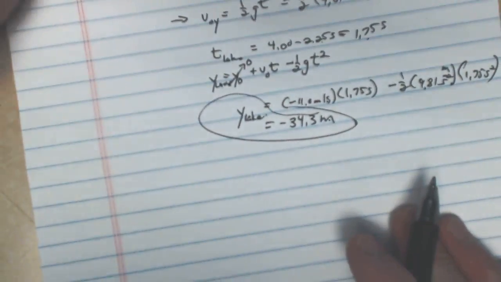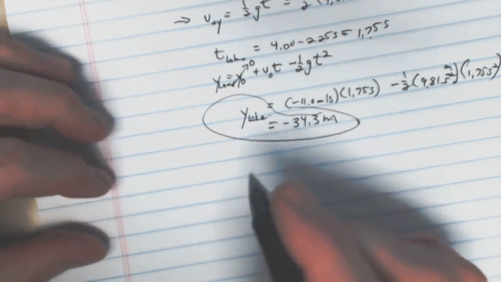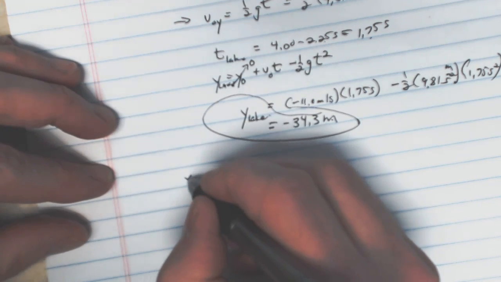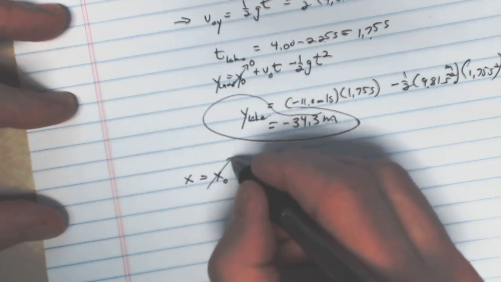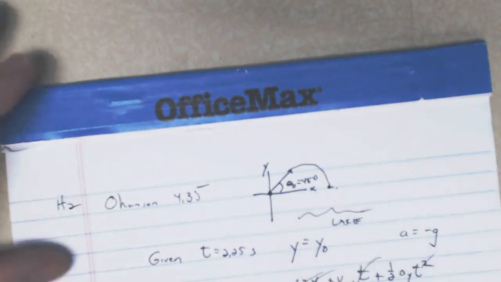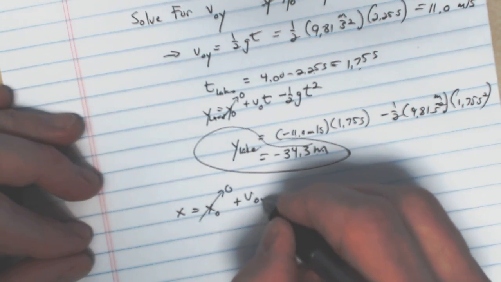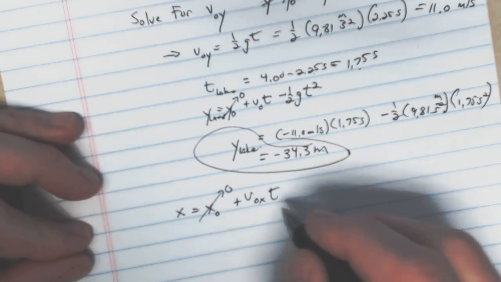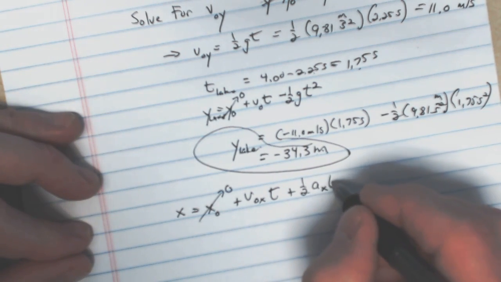Now you're asked, well, how far does it travel horizontally? So we can use there the fact that the horizontal position at any given time equals x naught. But remember, I defined that as 0. That was my wise choice up here of the original coordinate system. Plus v naught x t, the x component of the original velocity, plus 1/2 the acceleration in the x direction t squared.